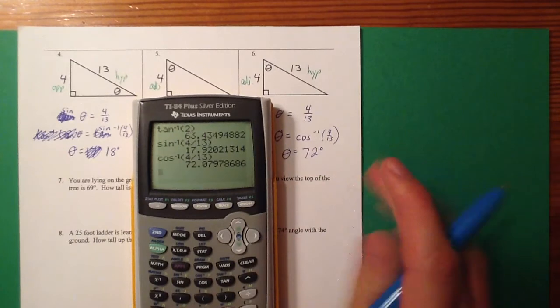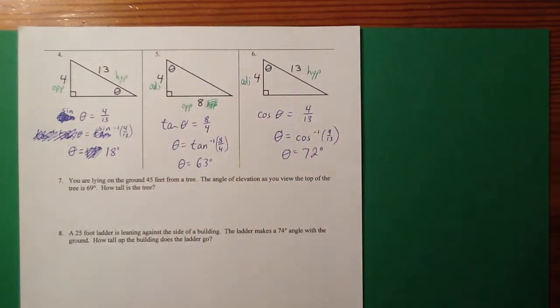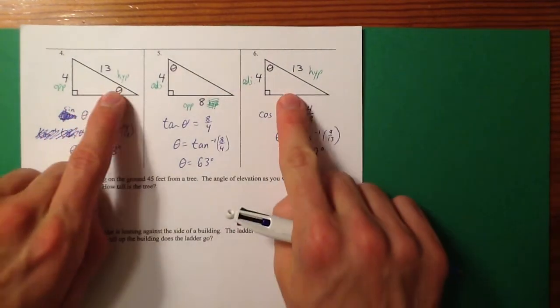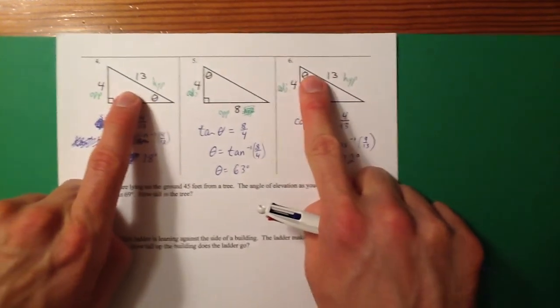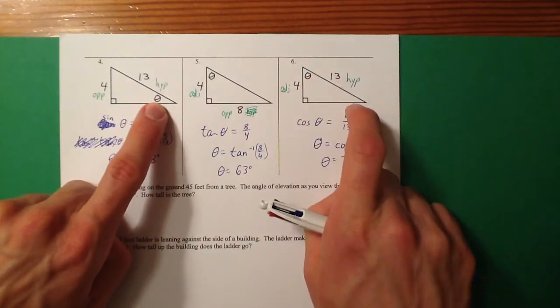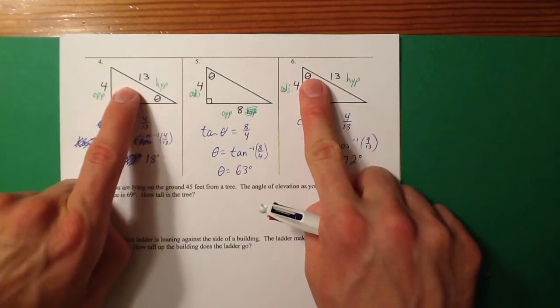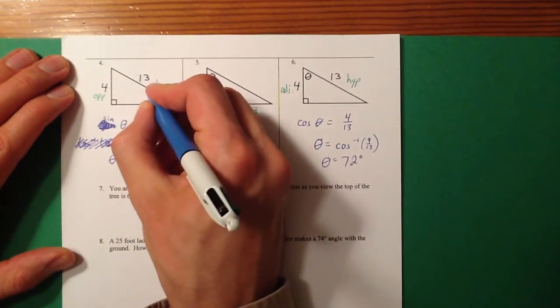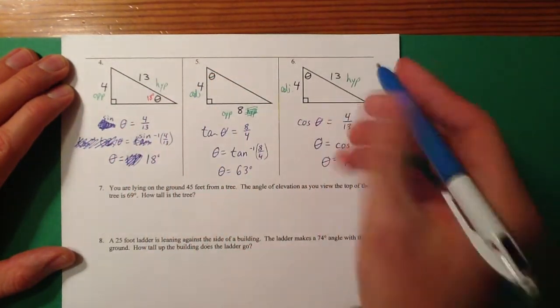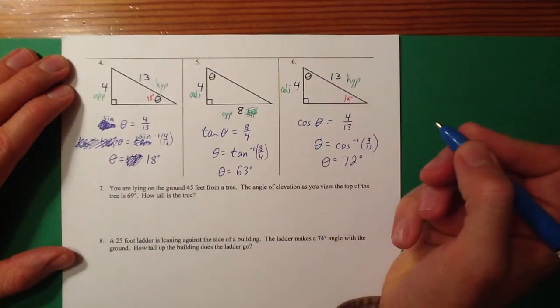I just want you to start thinking of little tricks like this. Look at these two problems. They are exactly this. I've seen this before. They're the exact same problem with the angle in a different place. Well, and you got this. If this is 18 degrees and this is the same triangle, then this is 18 degrees.